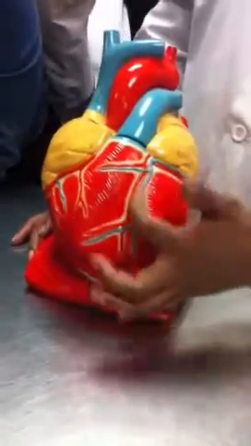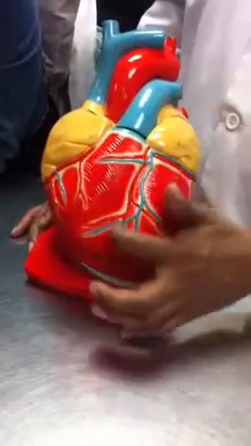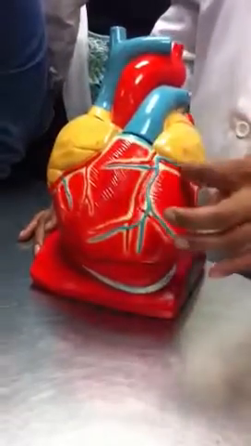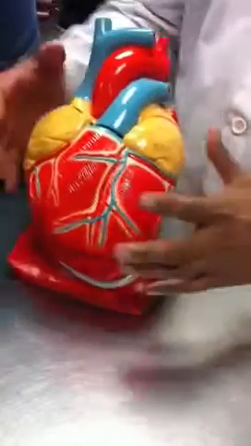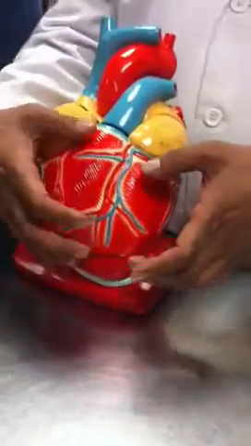This is part of the coronary circulation. This is called the left anterior descending. This is part of the left coronary artery, and this is the right coronary artery.